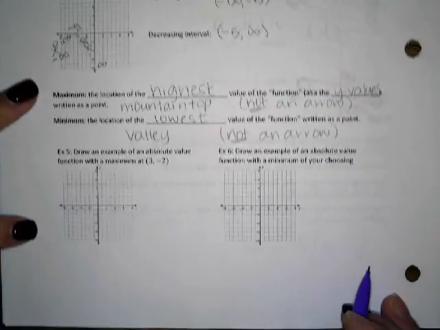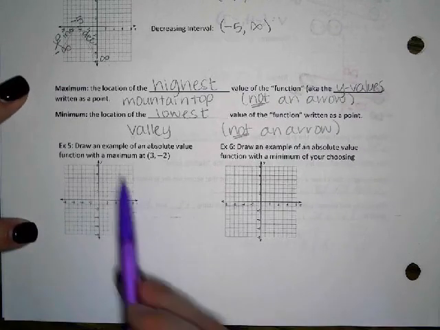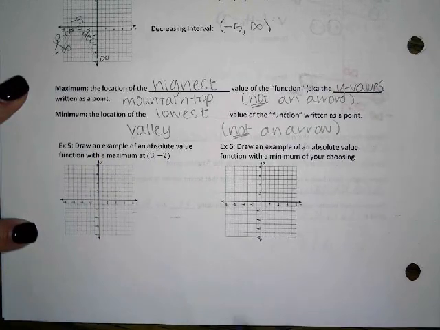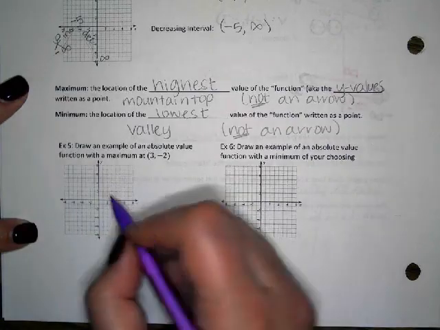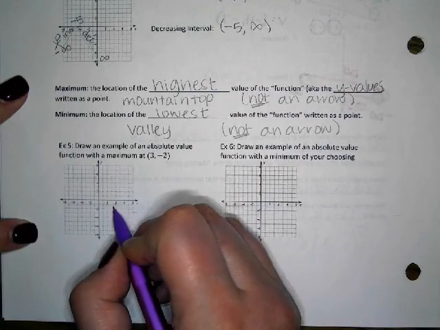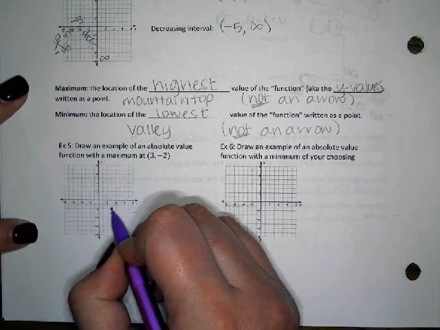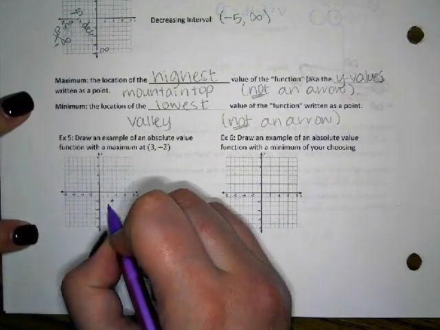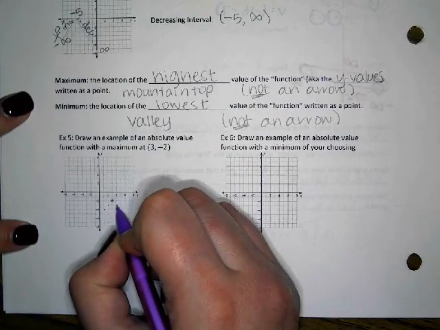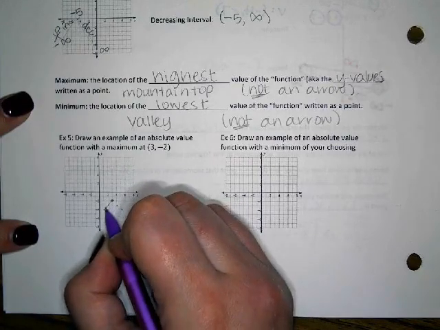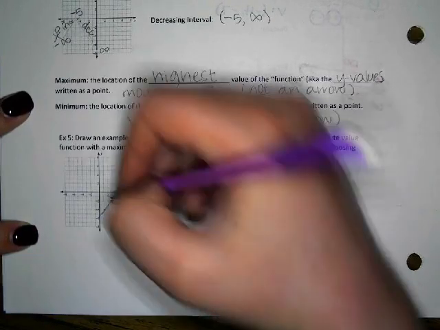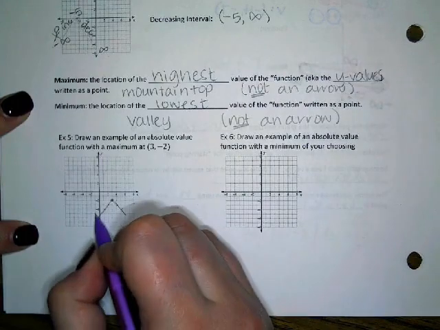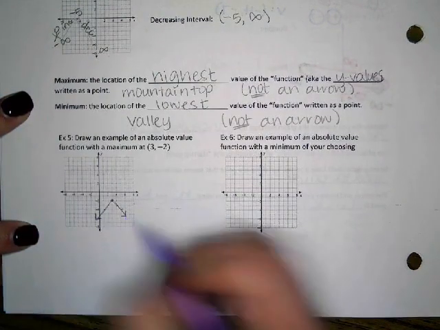All right, so example 5 says to draw an example of an absolute value function that has a maximum of positive 3, negative 2. So write 3 down 2. If it has a maximum of positive 3, negative 2, that means that it would have a mountaintop. So that means this graph would have to be a perfect V shape that is upside down. And positive 3, negative 2 is the very top of the graph.